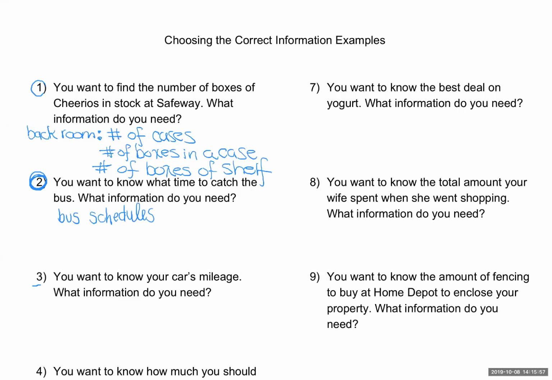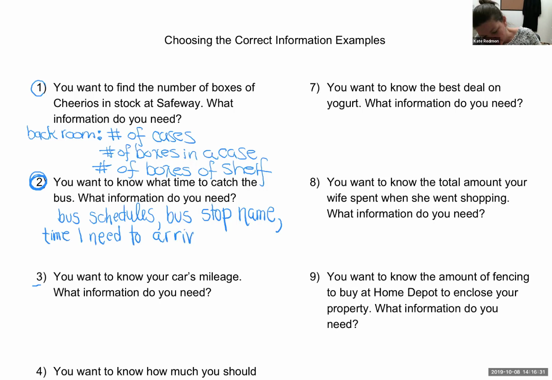It has the bench on the street. Oh, so you need to know your bus stop name or the street name or whatever that coincides with the time? Yeah, that'd be good. When we go to look at that schedule, we better know the name of our bus stop. I agree. Now, what did you say, David? I liked your answer too. You've got to know what time you want to be there. Yeah, what time I need to be there. Okay, so the time I need to arrive would be important to me. Anything else?